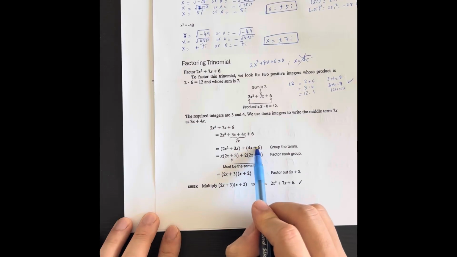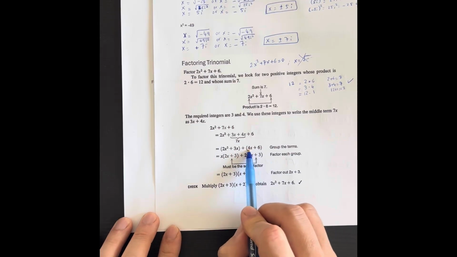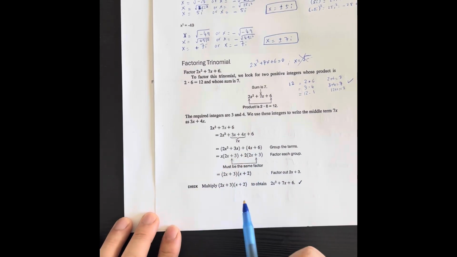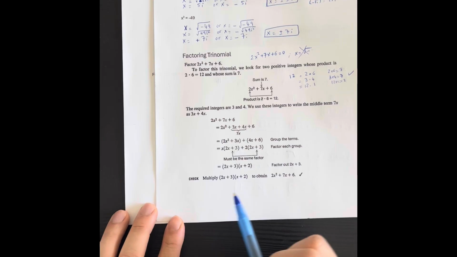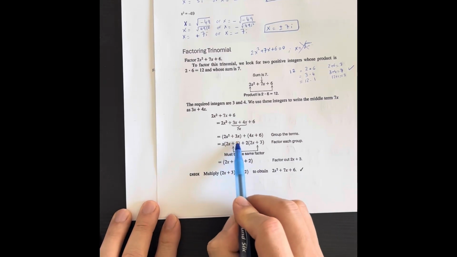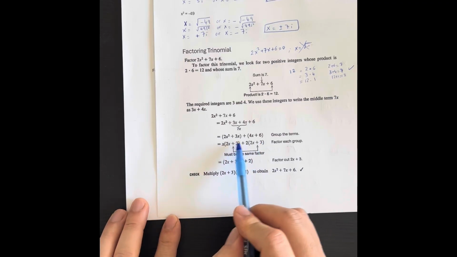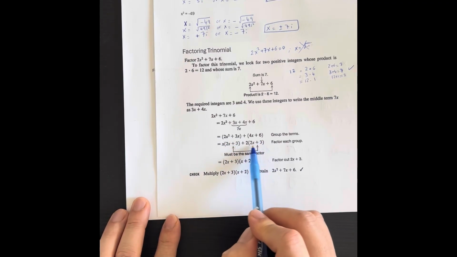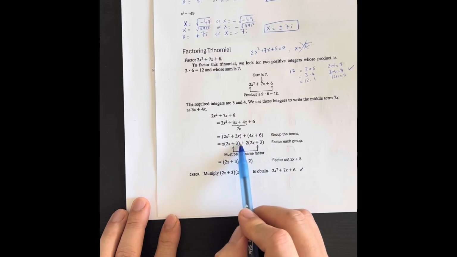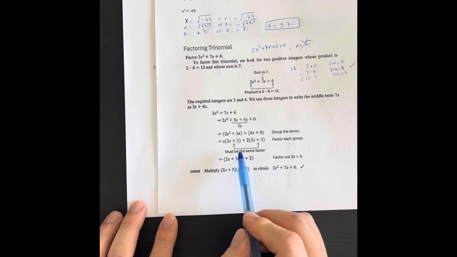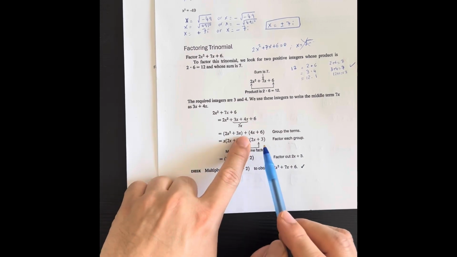And for the second group, 4x and 6 has 2 in common, so we factor out the 2. So we get 2x plus 3 here. And the result should have something that these 2 new groups now have in common. So this one has 2x plus 3 and also 2x plus 3, so we can factor out the 2x plus 3. So we're going to be left with x and 2.